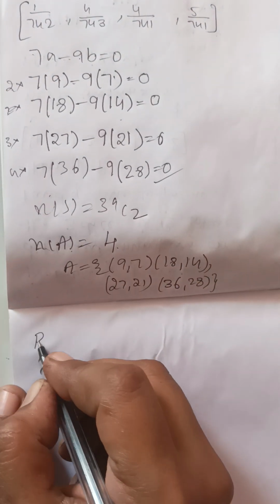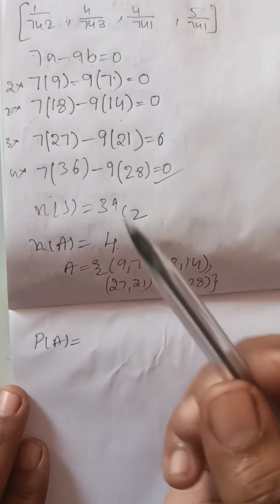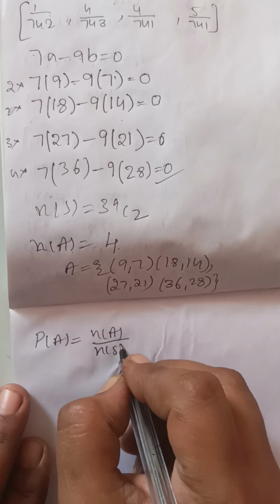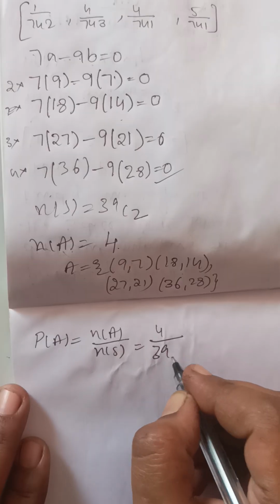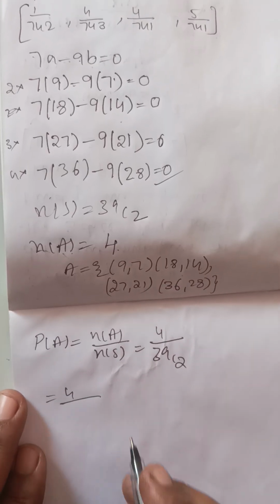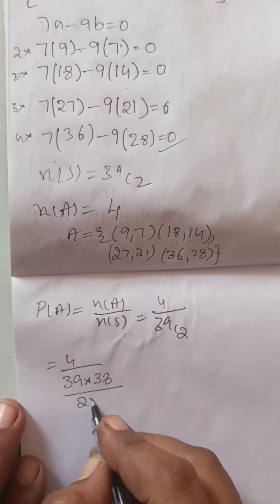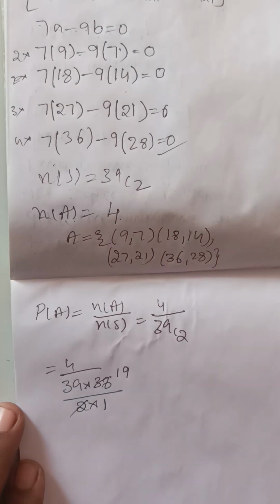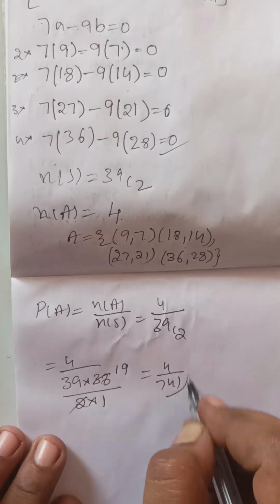Therefore P of A, the probability that those numbers satisfy the above equation, equals n of A by n of S. n of A is 4 and n of S is 39C2. So 4 by 39C2, which is 39 into 38 by 2 into 1. So we can cancel 2 ones and 2 nines, so 4 by 741 is the answer.